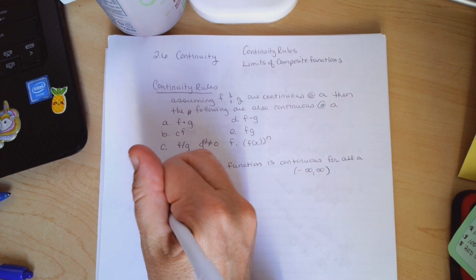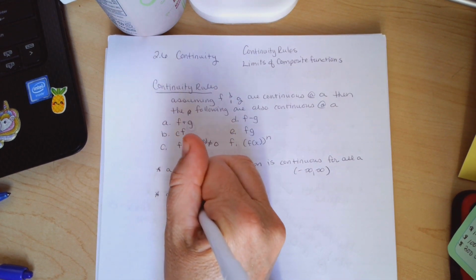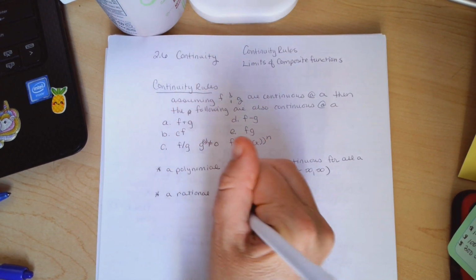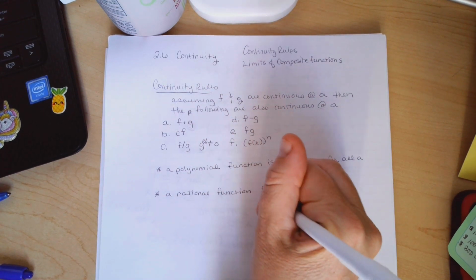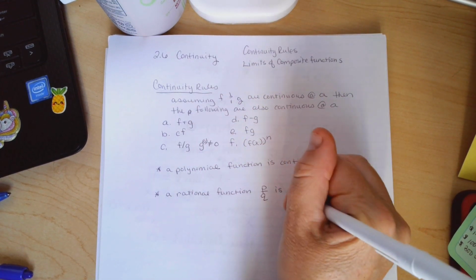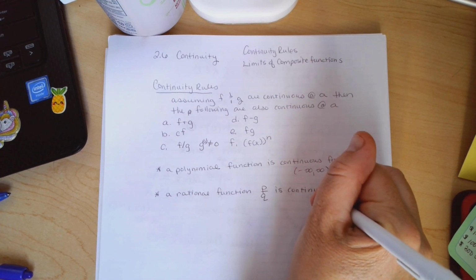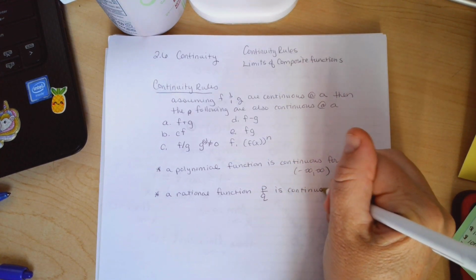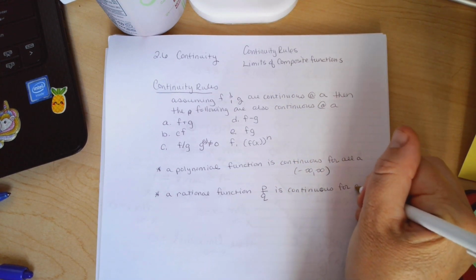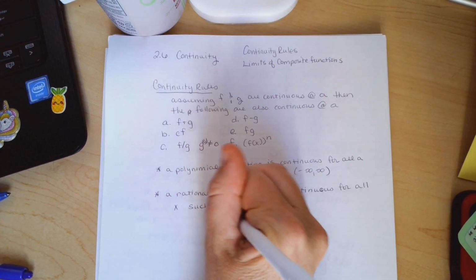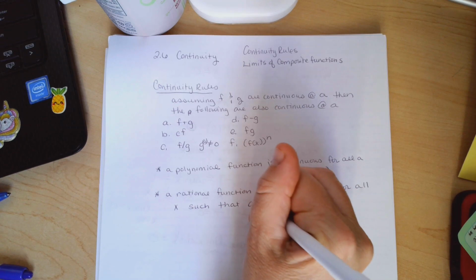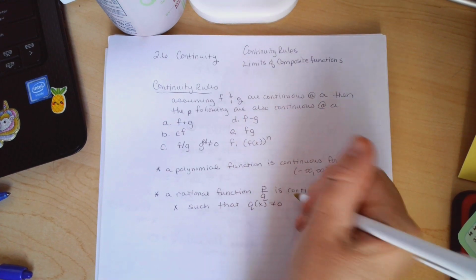We also know a rational function of the form P over Q is continuous for all x such that Q of x does not equal 0.